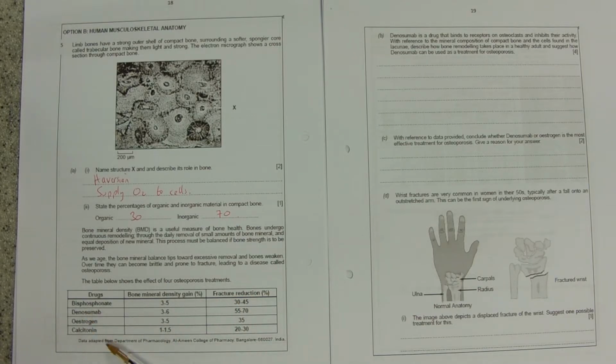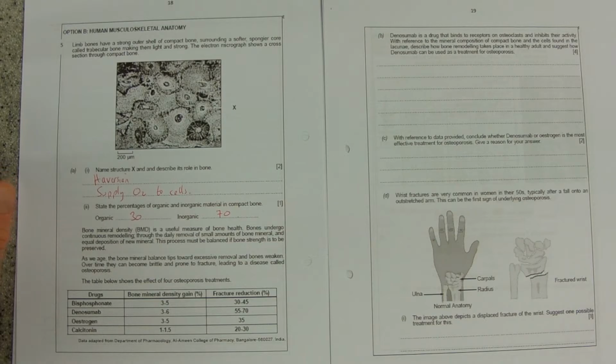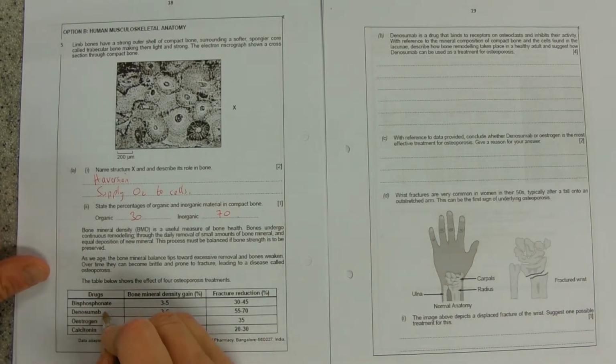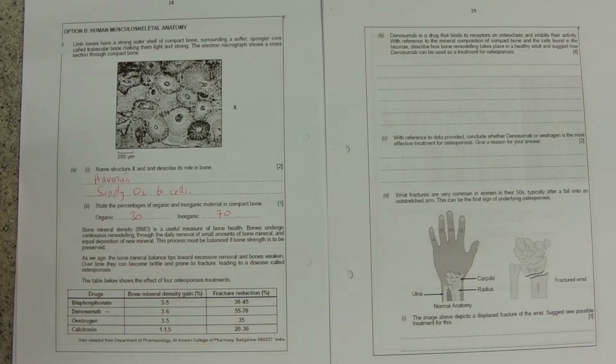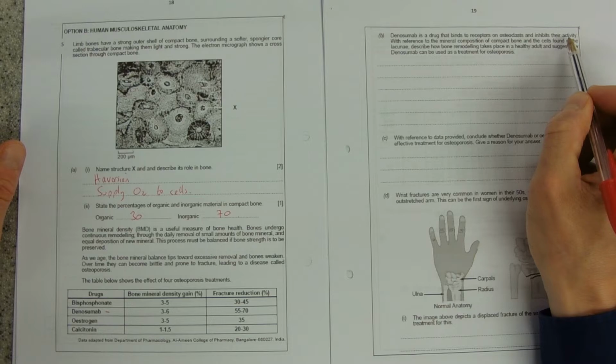All of these treatments here, they all lead to a gain in bone mineral density, and they all reduce fractures, but by differing amounts. And we have our drug denosumab, great name, and it binds to these cells and inhibits them.